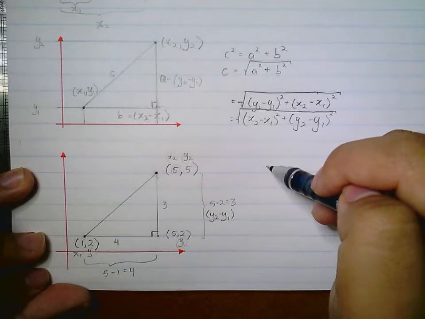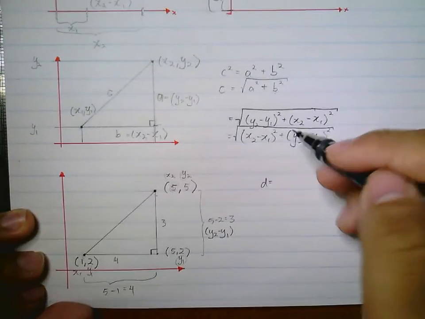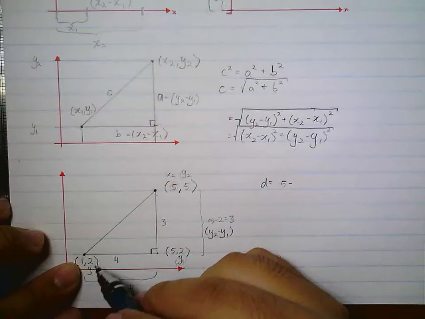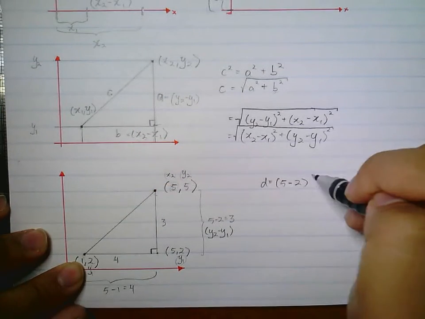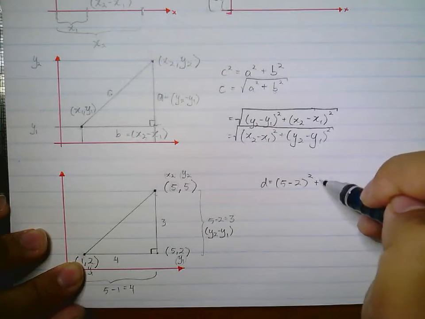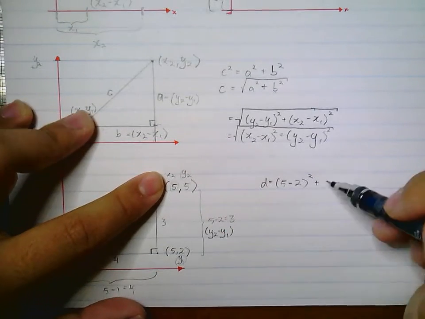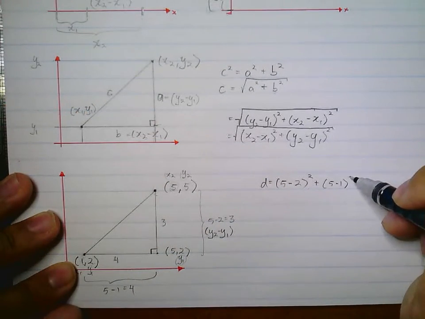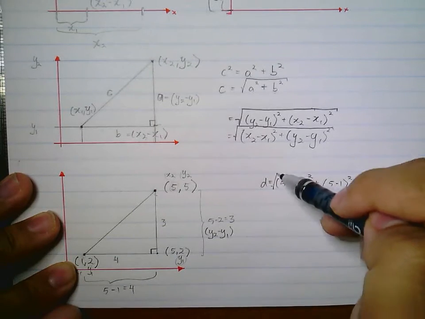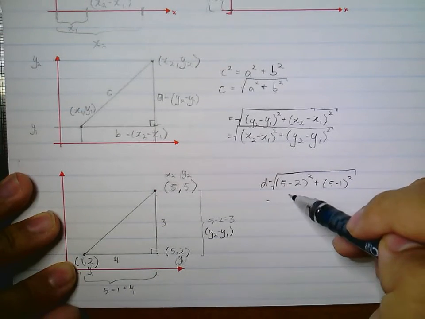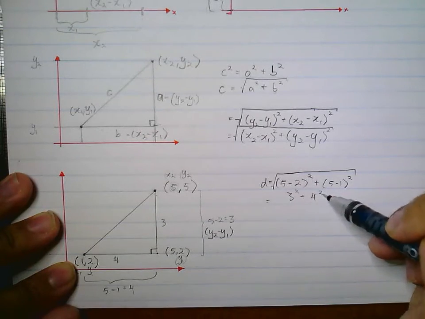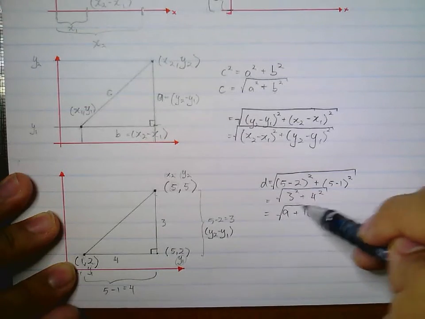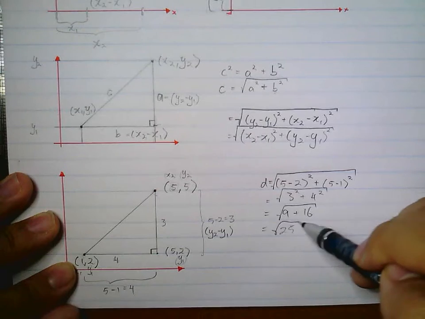So we can get the distance, which is equal to y2, which is 5, take away y1, which is 2, all squared, plus x2, which is 5, take away x1, which is 1, all squared, square root everything, which will give us 3 squared plus 4 squared, square root, which gives me 9 plus 16, square root of 25.